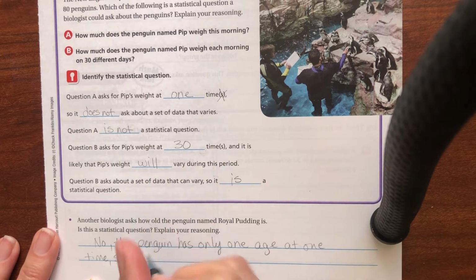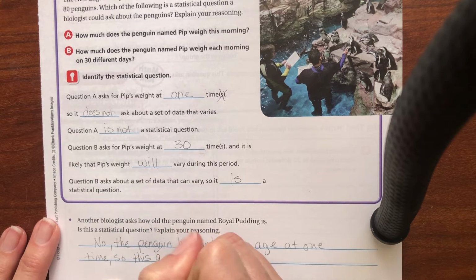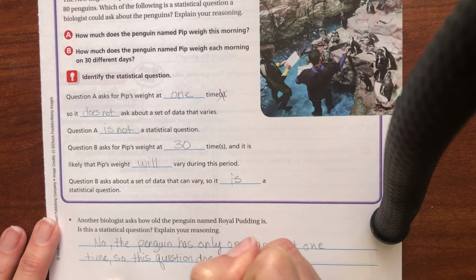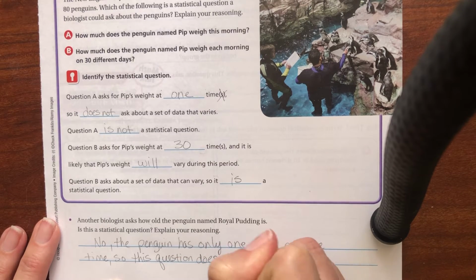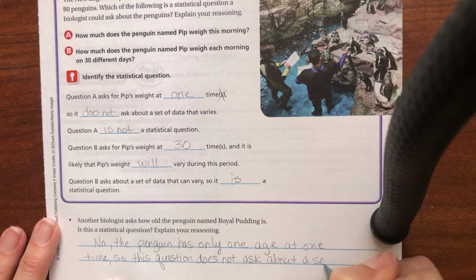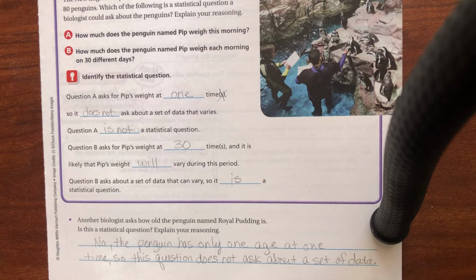So this question does not ask about a set of data. One question at one time is not a statistical question because you don't get a set of data.